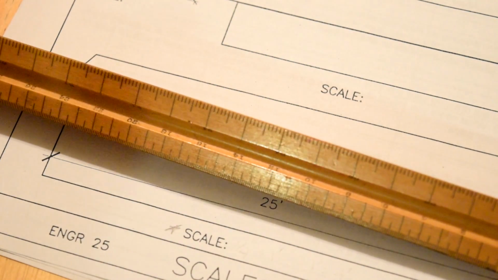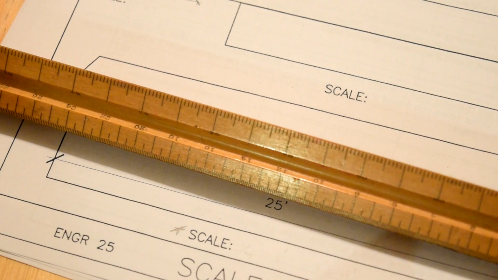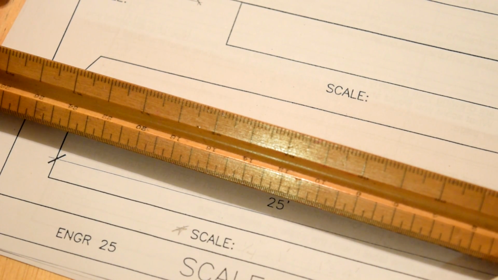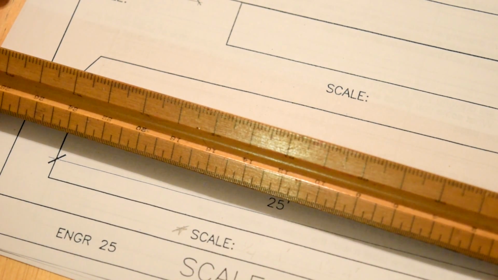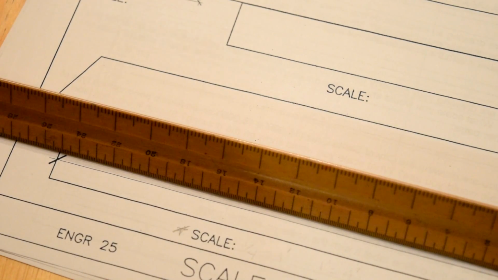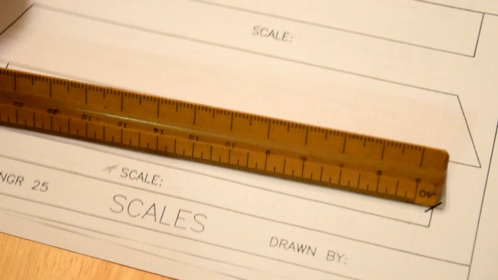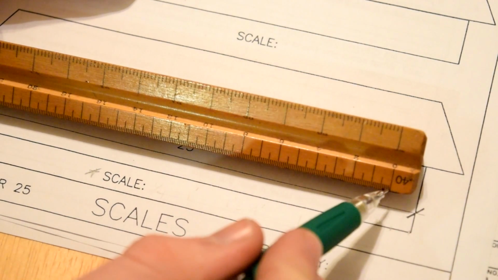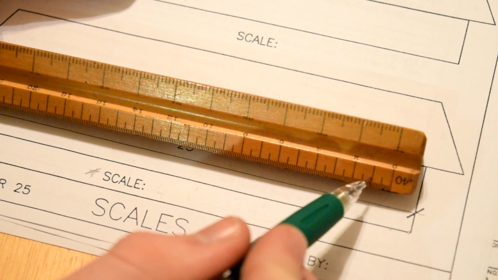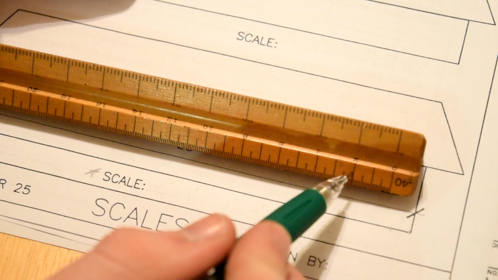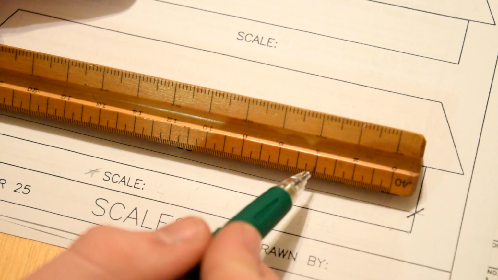With the 40 scale, keep in mind that if I'm saying 1 inch equals 4 feet, then every one of these, sorry, not showing up on the video again. If I'm saying 1 inch equals 4 feet with this scale, then every one of my big marks here, so there's 2, that's 2 feet, 3 feet, 4 feet.